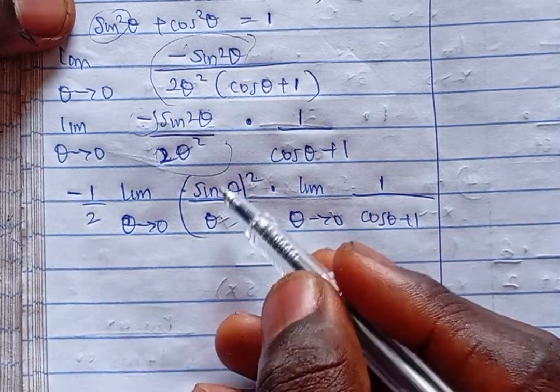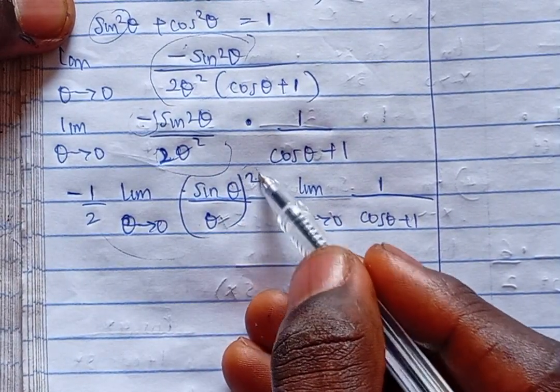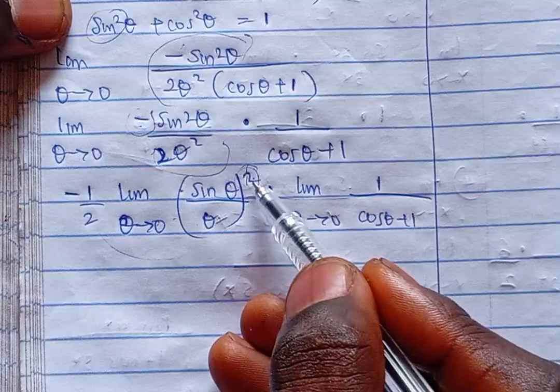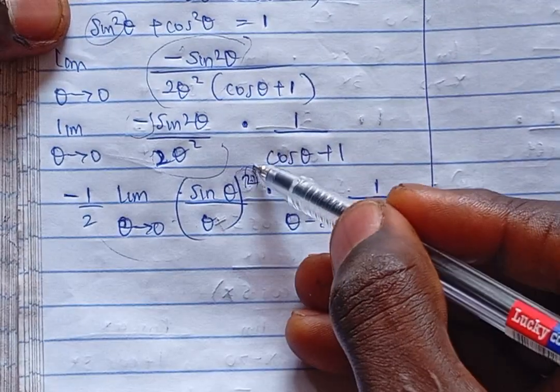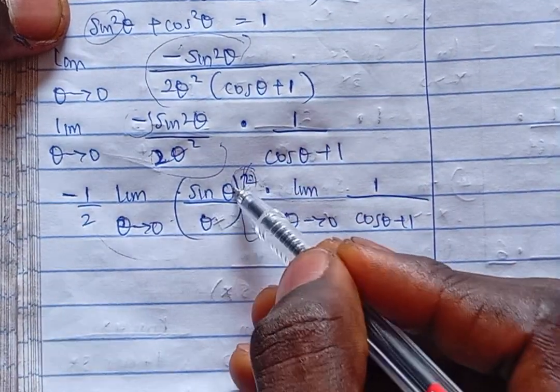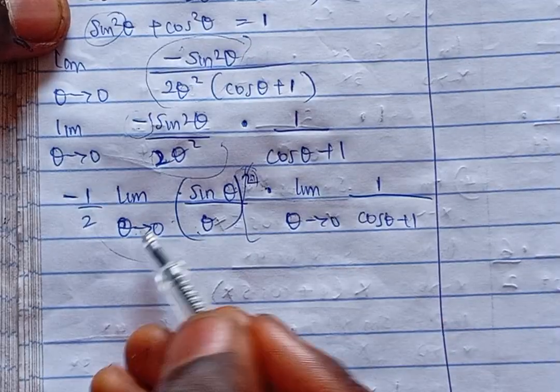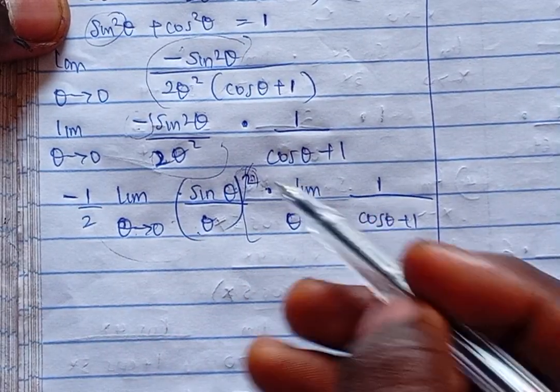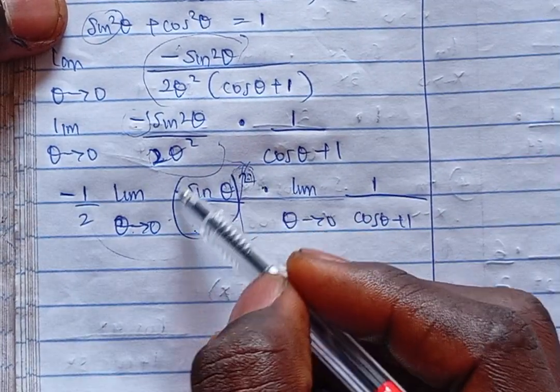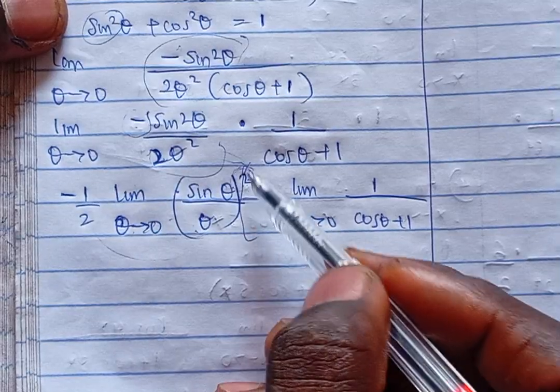Now this one resembles a standard limit, and if you are thinking that we do not have a standard limit that says this one all squared, I can just put another sine theta over theta here and distribute the limit across. It's still the same thing, but I won't do that. So we have this one which is equal to 1 according to our standard limit.